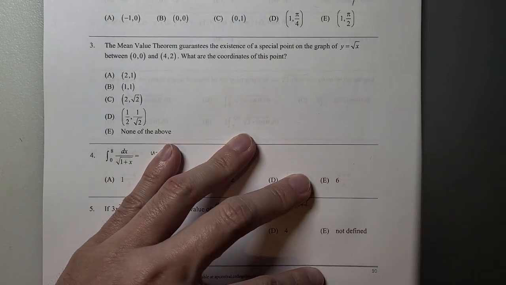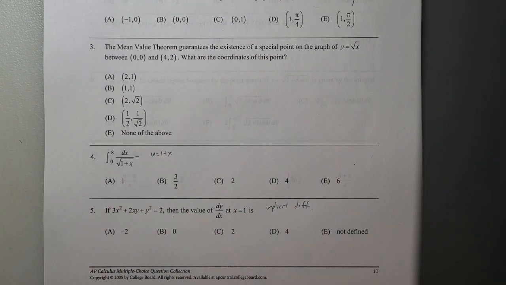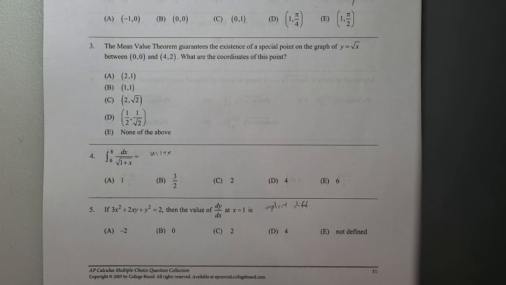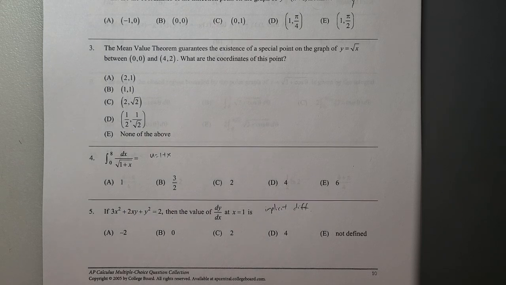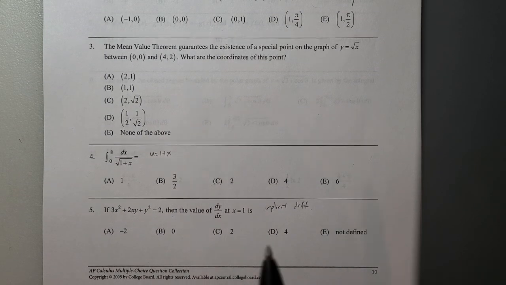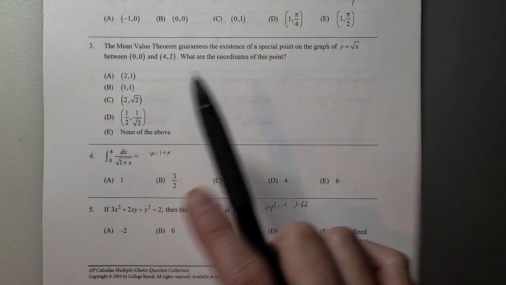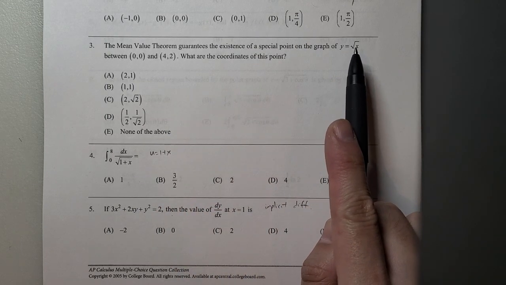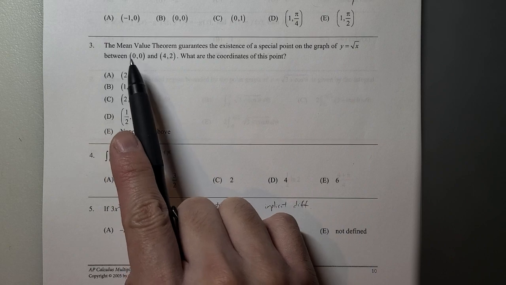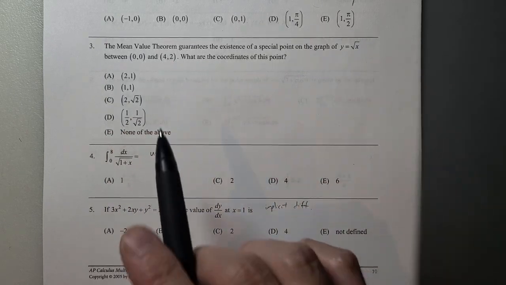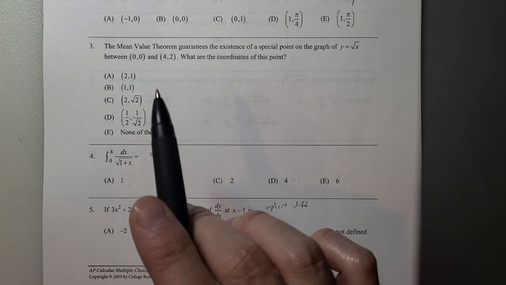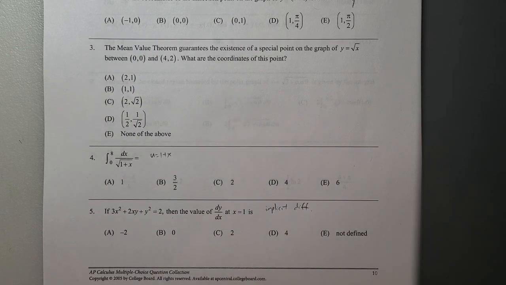Okay. Mean value theorem guarantees the existence of a special point on the graph y is square root x between (0, 0) and (4, 2). What are the coordinates of this point? What does mean value theorem say? Well, first of all, the function has to be differentiable. And this guy is differentiable, okay? At least even in 0 to 4, it's for sure differentiable, okay? Mean value theorem says, did I write it over here?